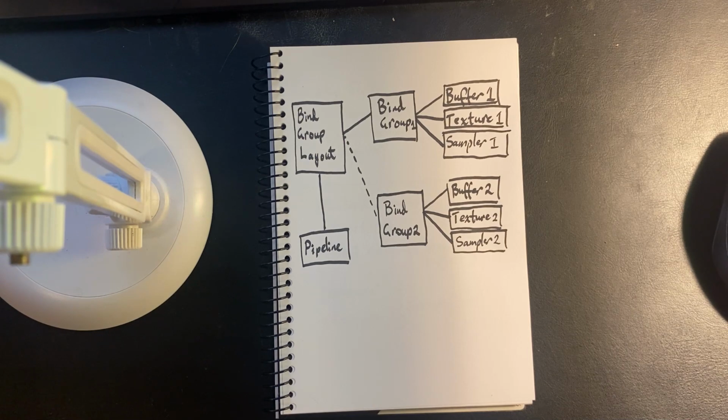Hello, how's it going? I know it's been a hot minute since I did any WebGPU stuff. I just felt like doing it. So today we're going to be looking at sky cubes, basically getting a cube map, getting a sky in the scene. This will be the rasterized stuff. I know I sometimes flip between rasterized and ray traced, but this is rasterized.